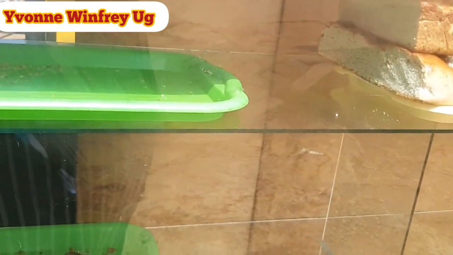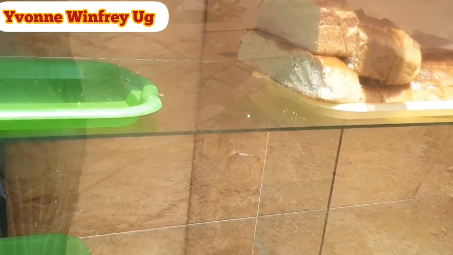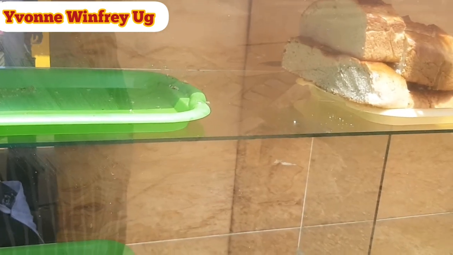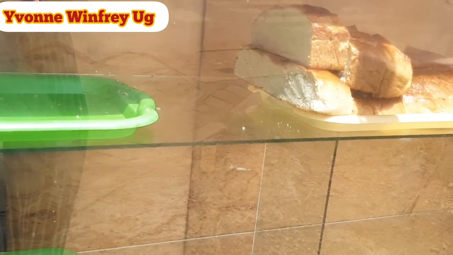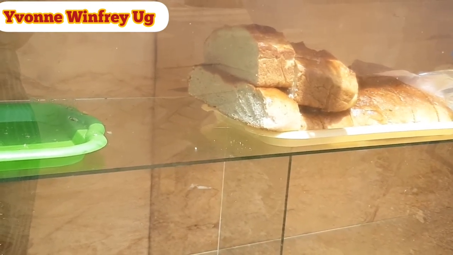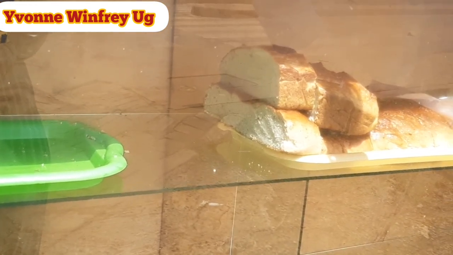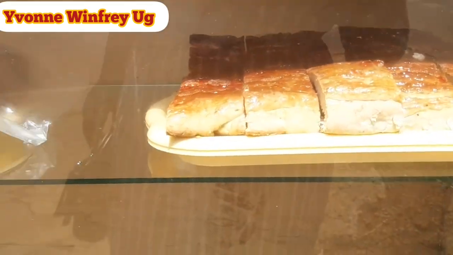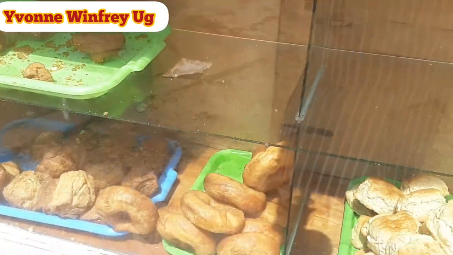It's kind of a cake bread, and it was really yummy, and the scones were really also nice. So I decided to get myself some, and you can always get some when you come here. When you come to Entebbe, I think you've seen the place.